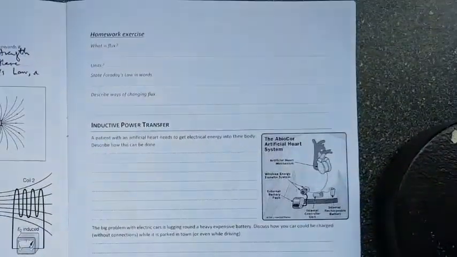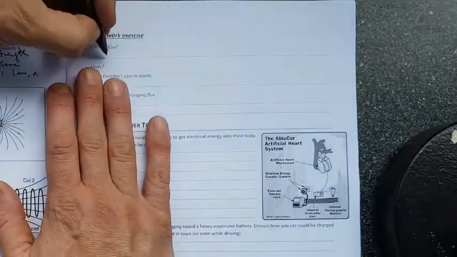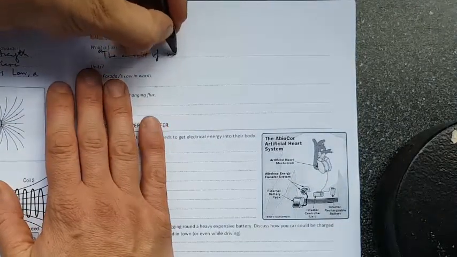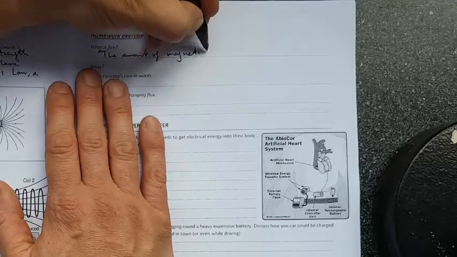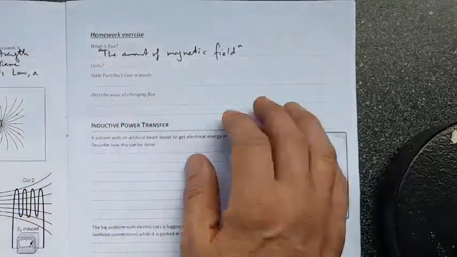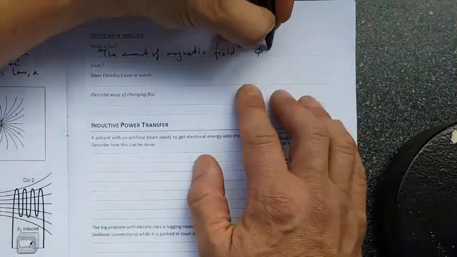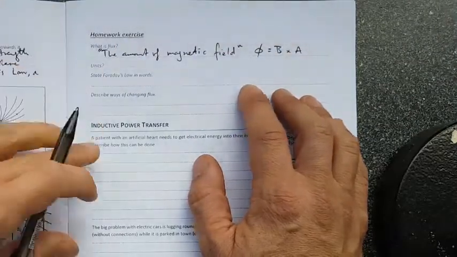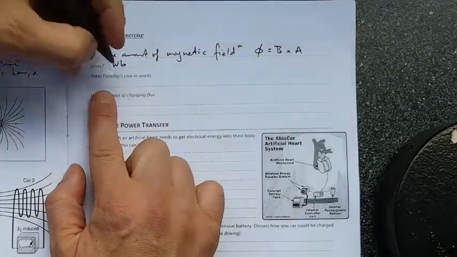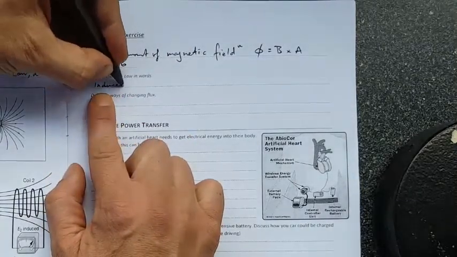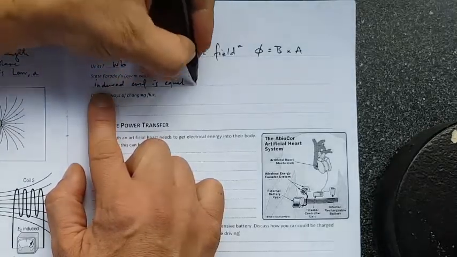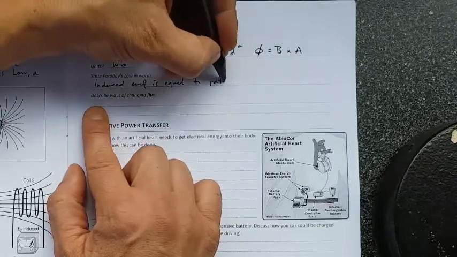Okay, so just to review this, flux is another word for the amount of magnetic field. And when we say flux, we should say that phi equals B times A. The units are Weber. Faraday's law says that induced EMF is equal to the rate of change of flux.